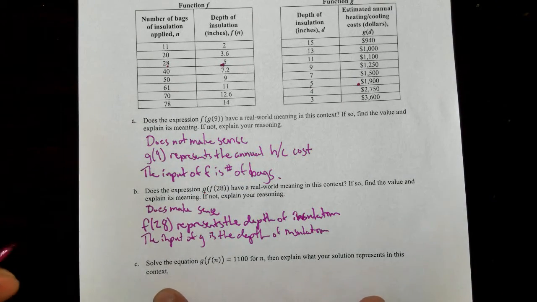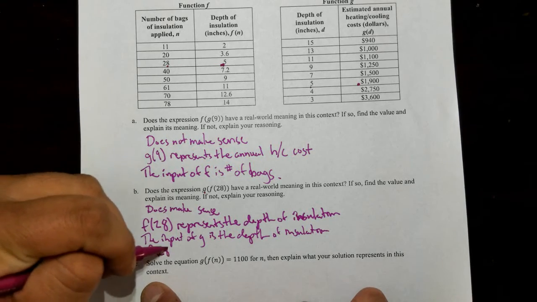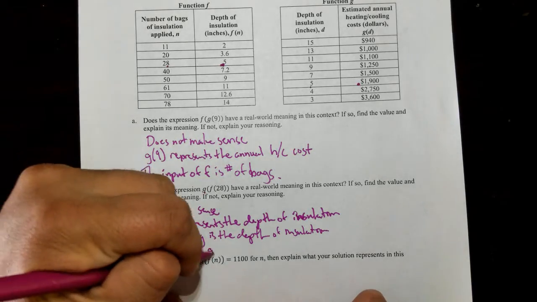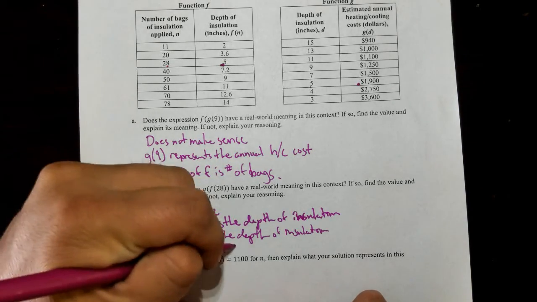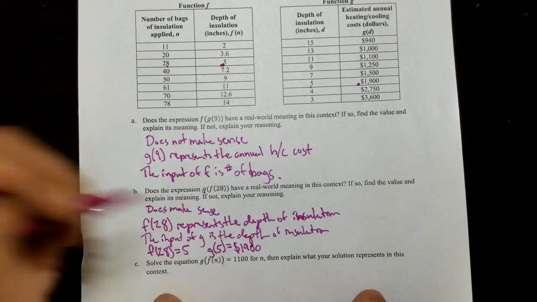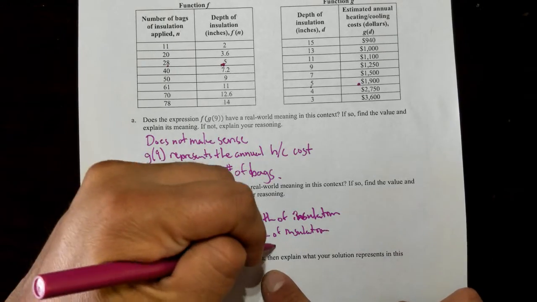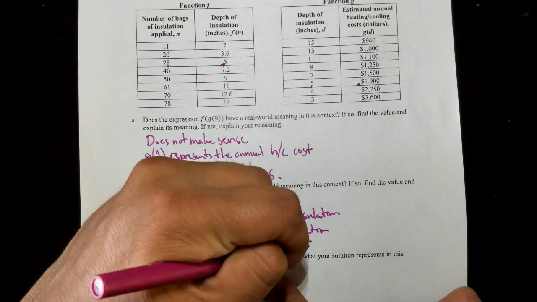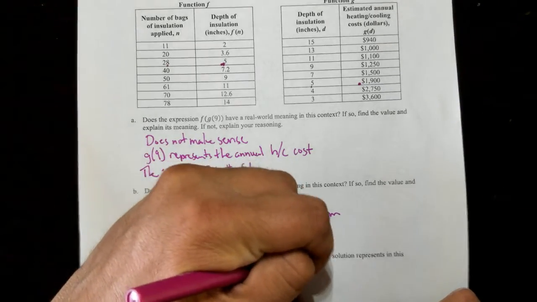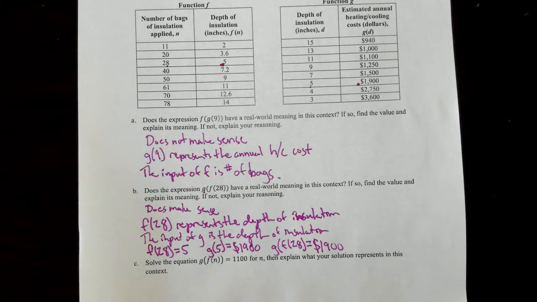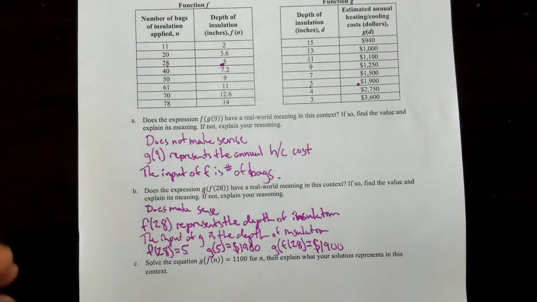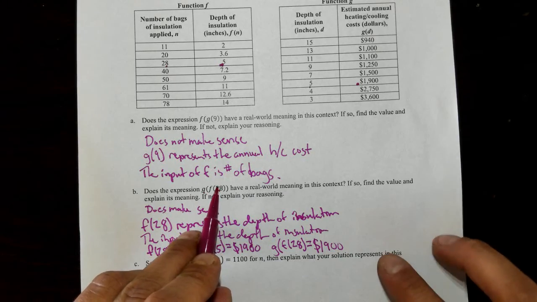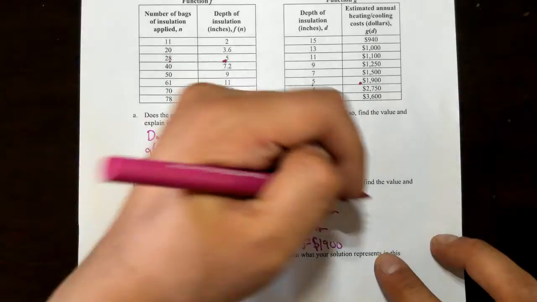So this does make sense. We discussed that f of 28 is 5, and we take that 5 and plug it into g. Well, g of 5 is $1,900. Therefore, g of f of 28 is $1,900. So what does this mean? This means that when 28 bags are applied, the estimated annual heating and cooling cost is $1,900.